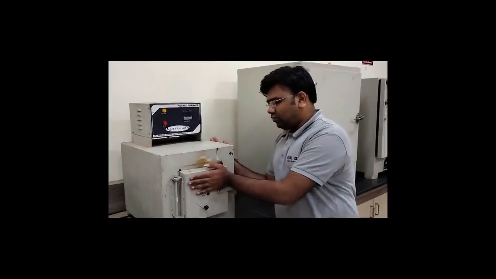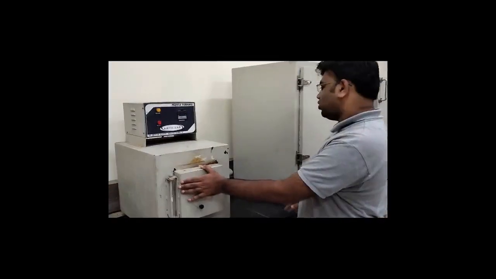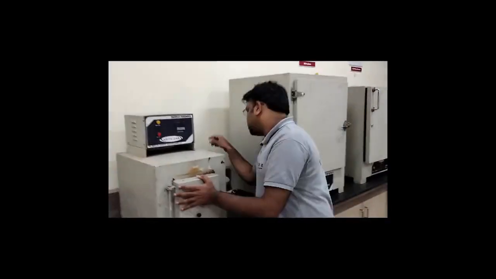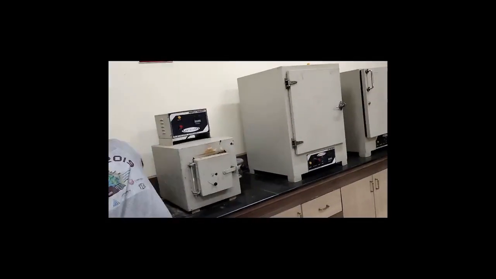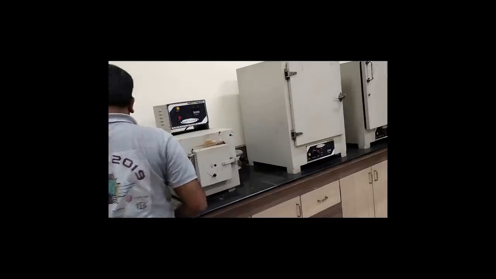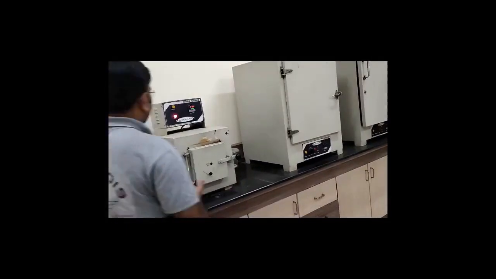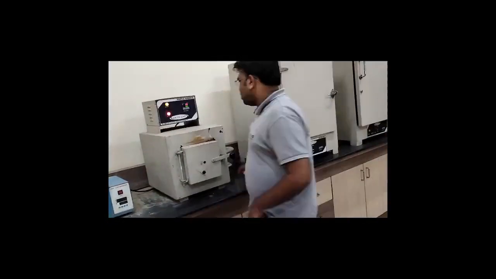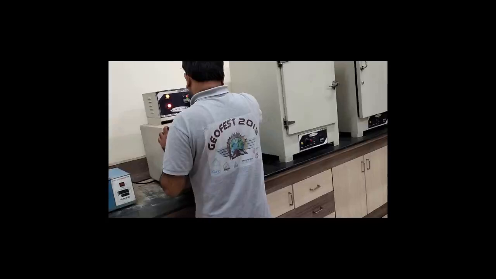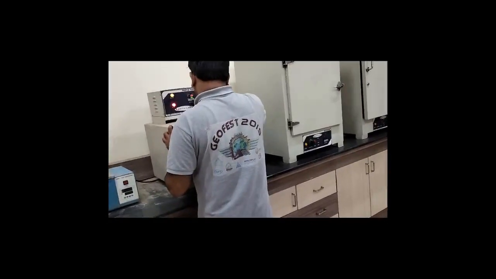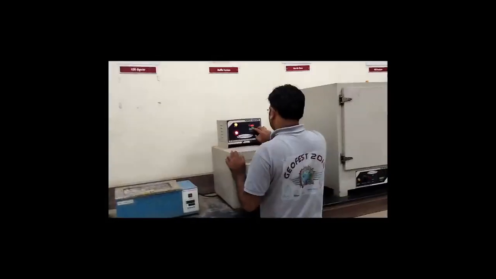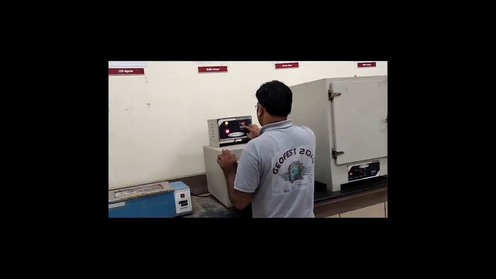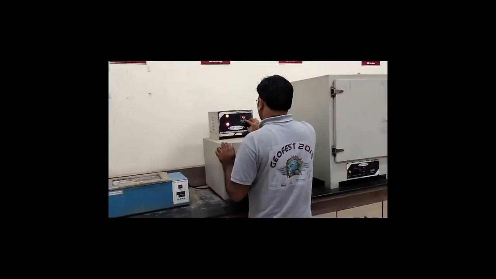So when we have kept the crucibles, now we are going to start this muffle furnace. For starting the muffle furnace, I will just switch it on. We have to keep our crucibles in this muffle furnace. I'll be setting the temperature first. It is in the range of 550 to 600, so we are going to keep our temperature at 550 only.